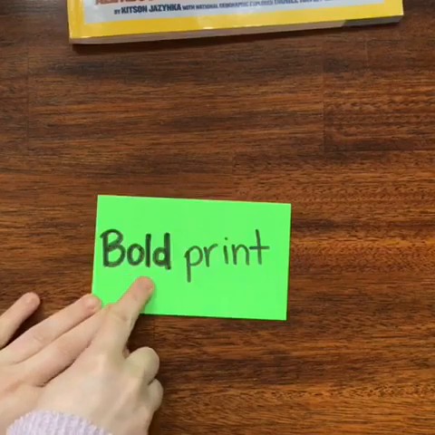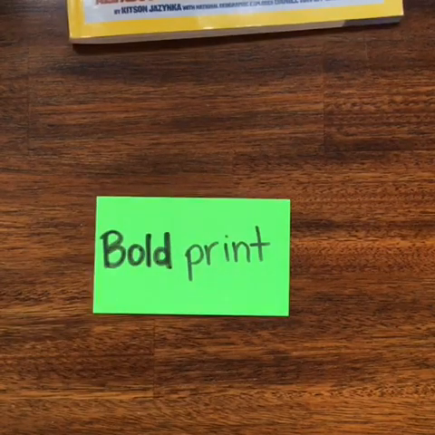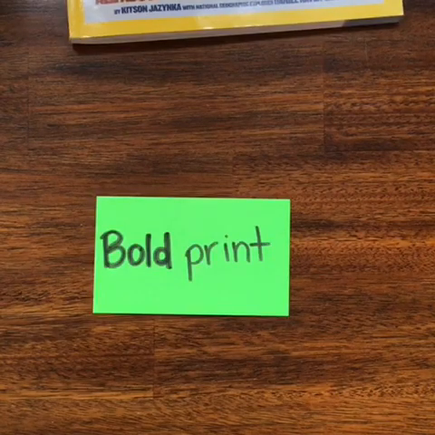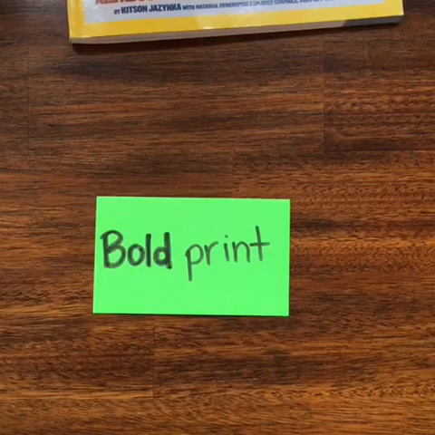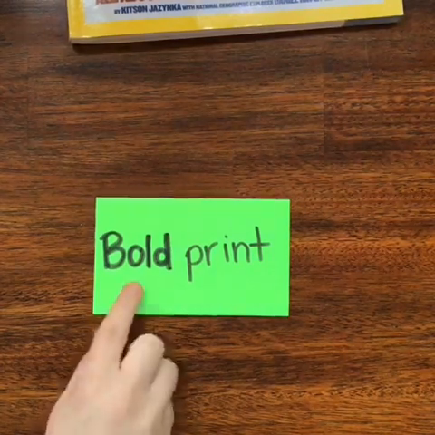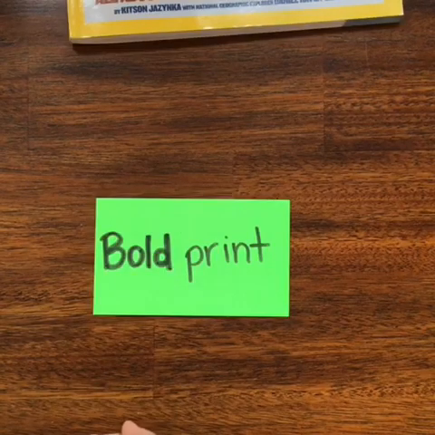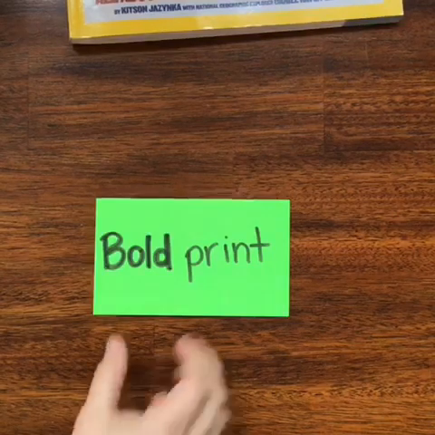If something is bold, it's usually telling you that it's an important word to know. Like in our stories of the week, usually the words that are highlighted are important words to know because those are our vocabulary words. So if you ever see something in bold print or highlighted or bigger, it is usually an important word to know.